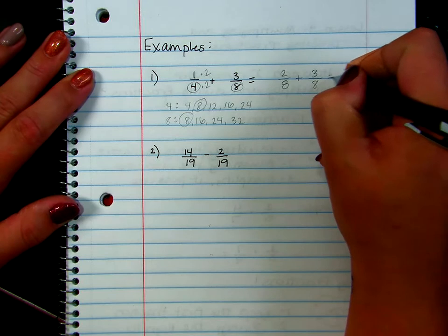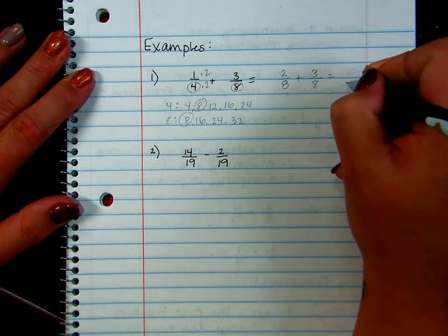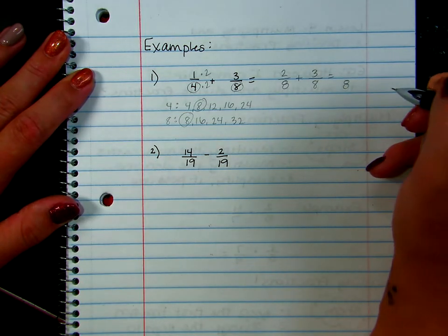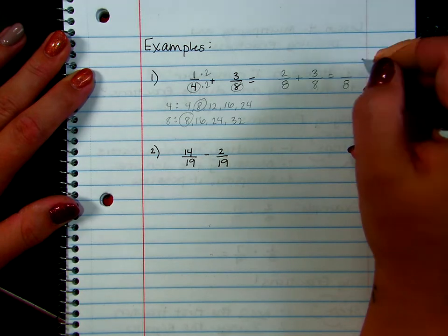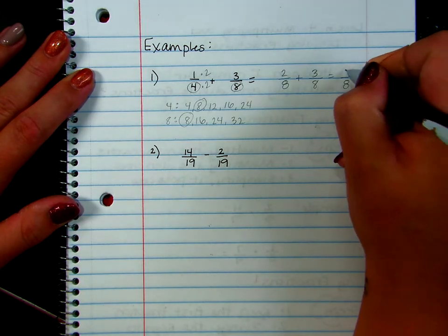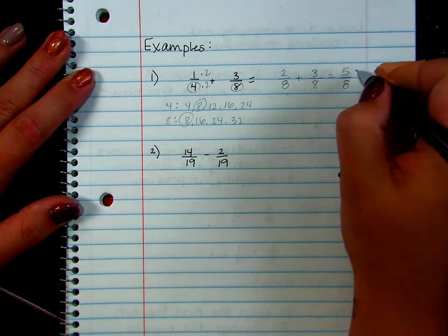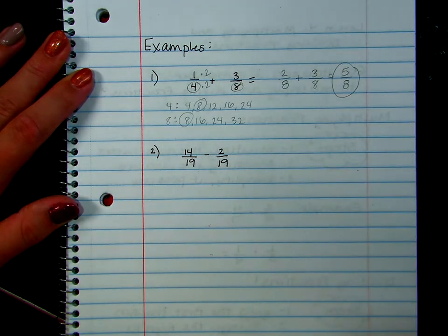Now that my denominators are the same, they're going to stay the same. And I'm going to keep my denominator of 8. And now I'm going to add my numerators, in this case 2 plus 3, which would be 5. So my answer is going to be 5/8.